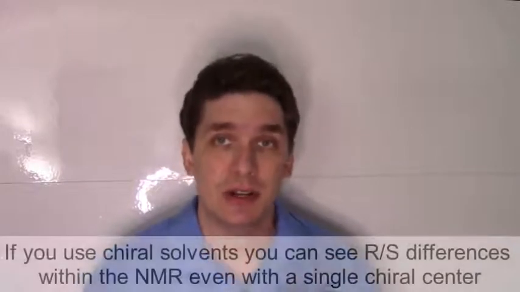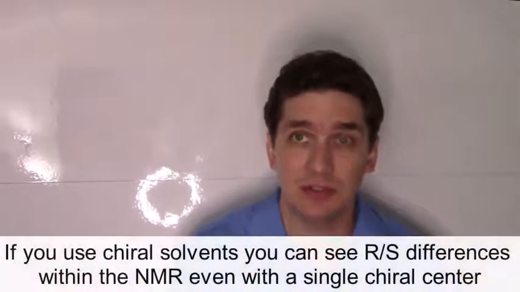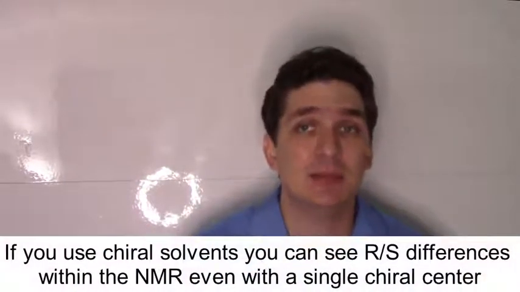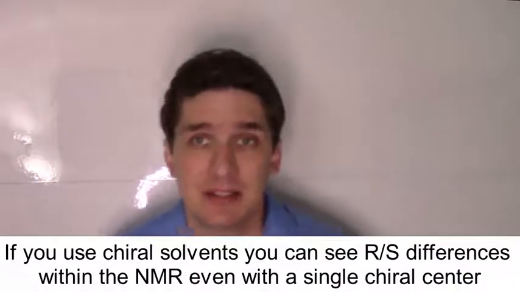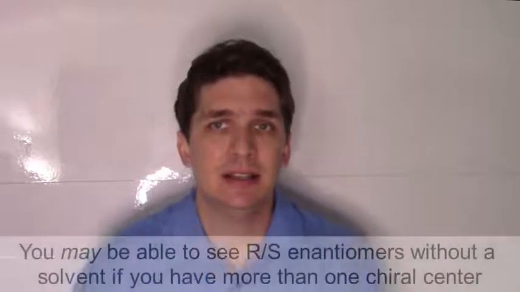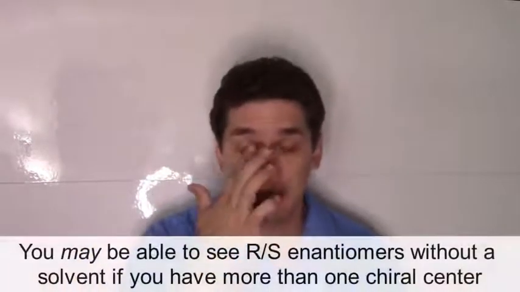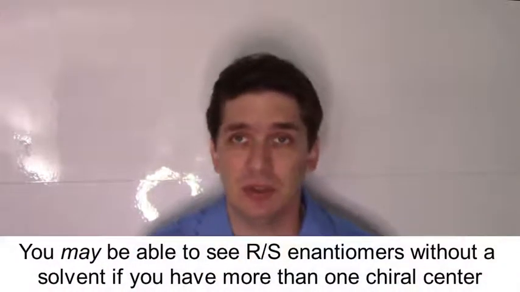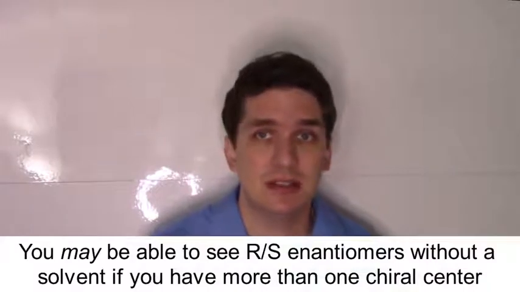But if you have a chiral solvent that you use to dissolve your molecule, in that case you can. Because the chiral solvent has an effect on the magnetic field, it will affect one conformation over the other. So this is actually a thriving field of research right now where people are trying to figure this out. If you have more than one chiral center, in principle you can do it without the chiral solvent. And again, this is as of the date I posted this, and this is what I'm able to find online, looking through people's published articles and theses and things like that.